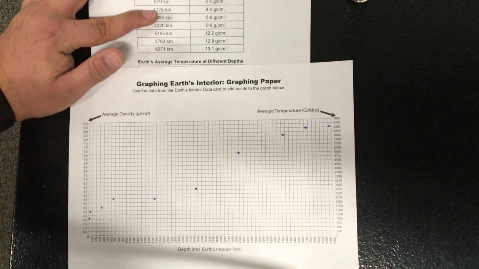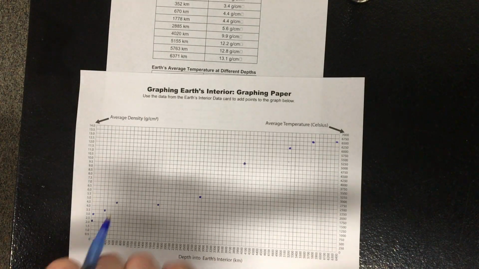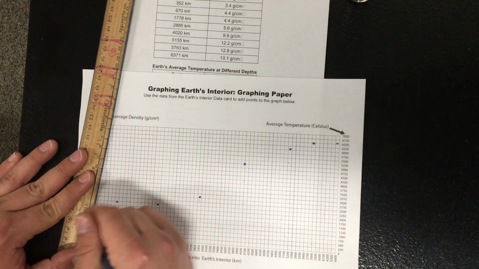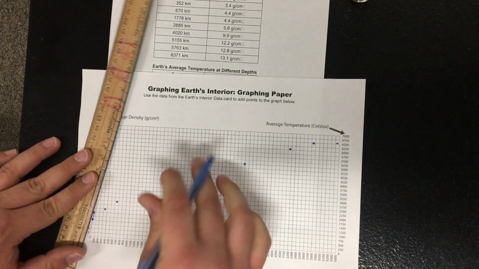Now let's connect the dots. I've got my ruler here to use as a straight edge. So just connect the dots between each point.